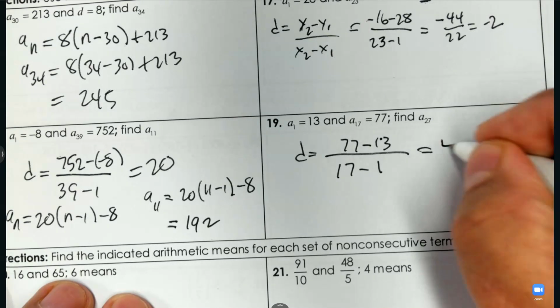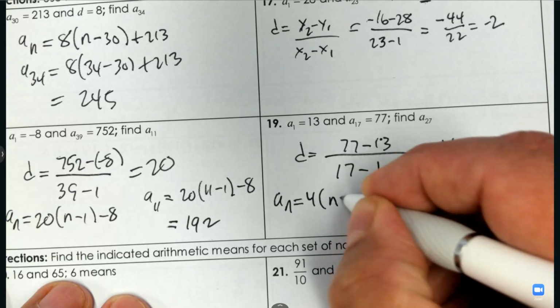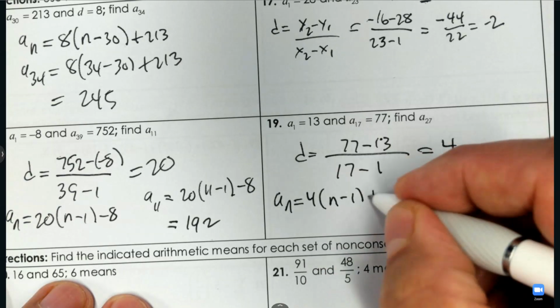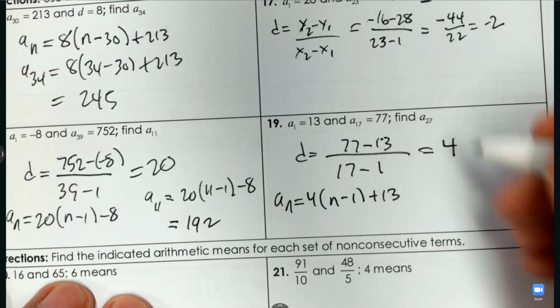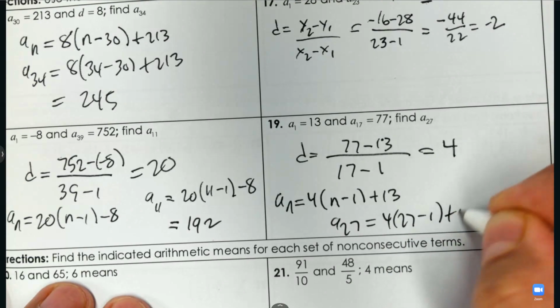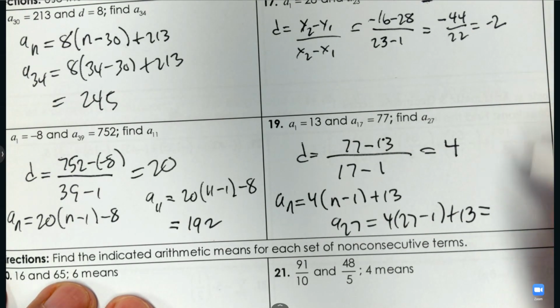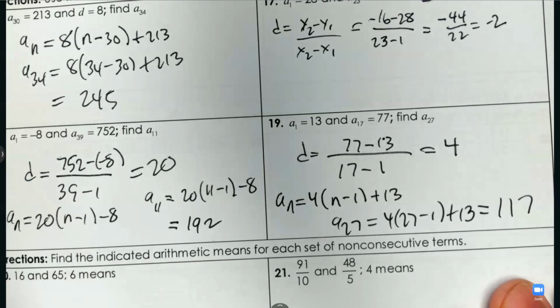I get 4. Then a formula starts with 4, and then n minus 1 plus 13, and then find the 27th term using that formula. Again, press pause. Again, try it first, and see if your answer matches mine.